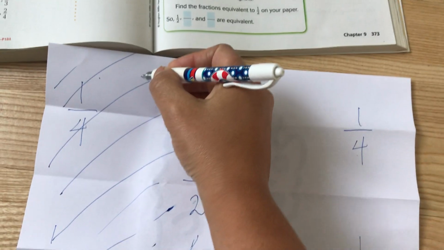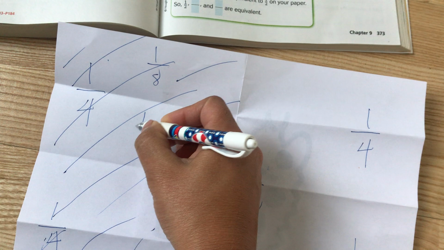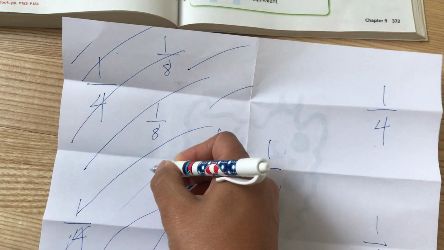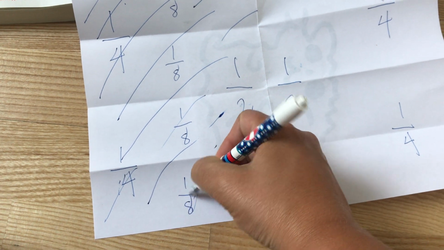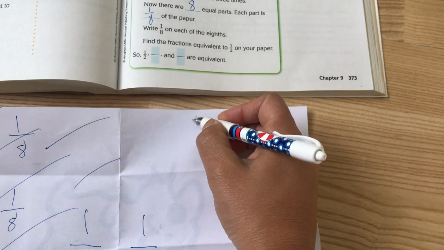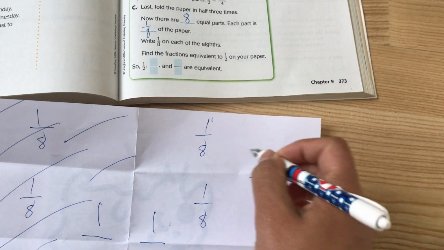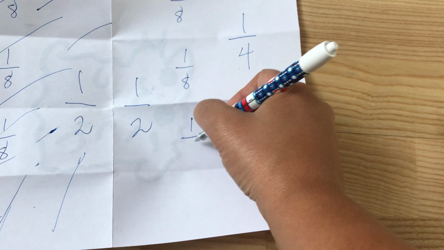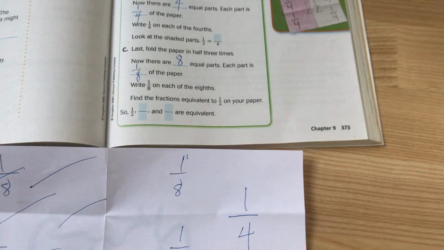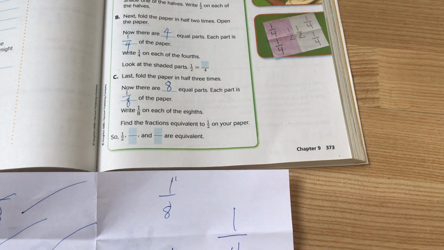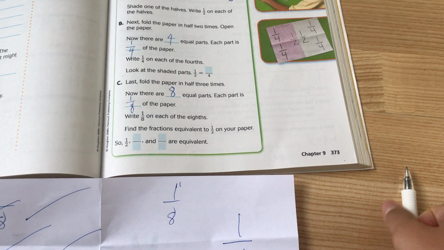So now I'm going to write 1/8 on each of my parts. 1/8, 1/8, 1/8, 1/8, 1/8, 1/8, 1/8, and 1/8. Now find the fractions equivalent to 1/2 of your paper.